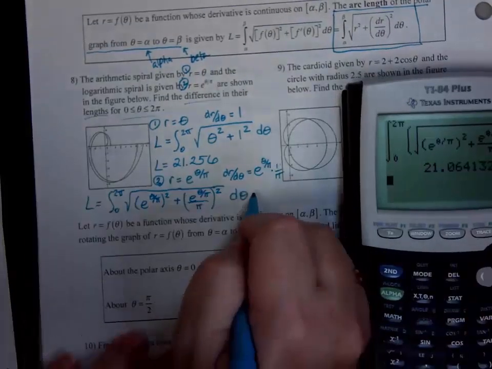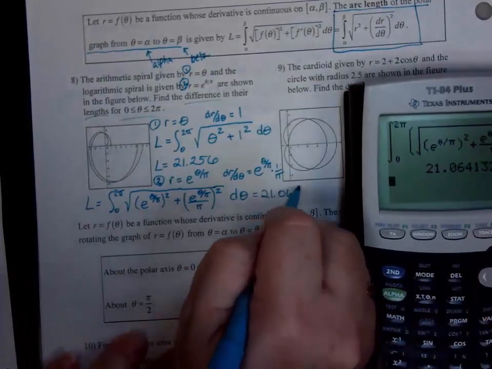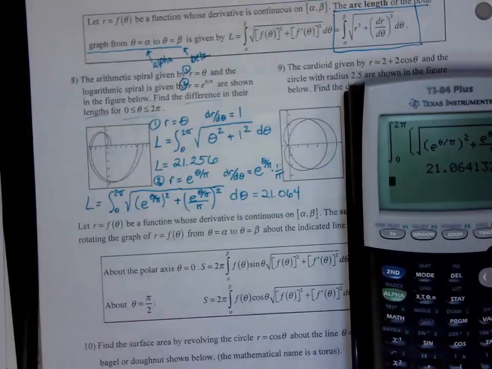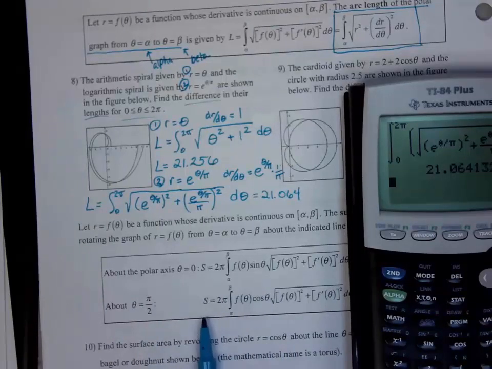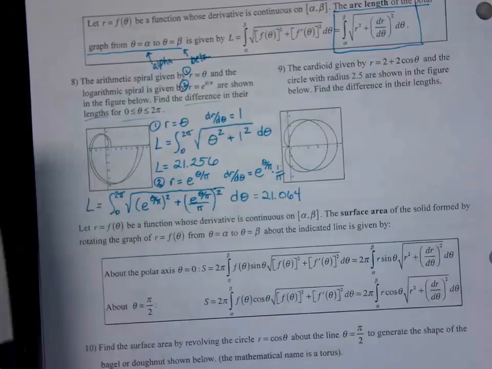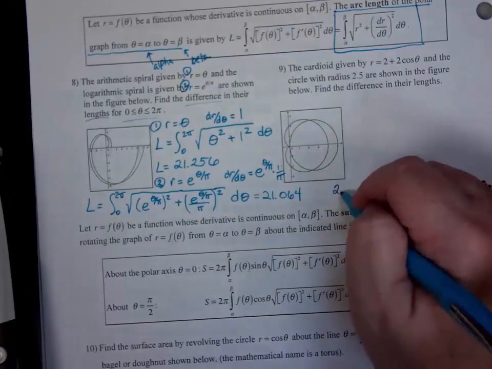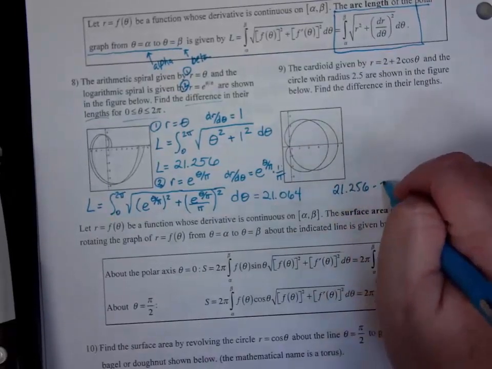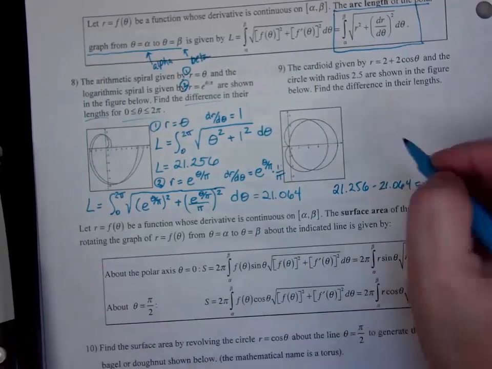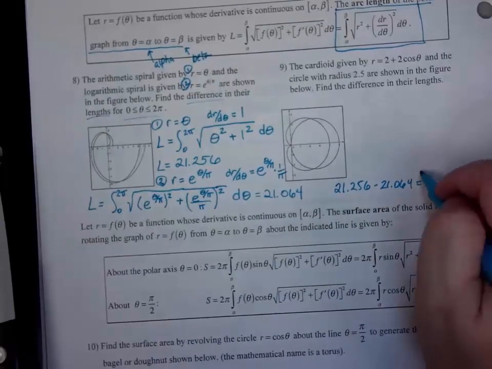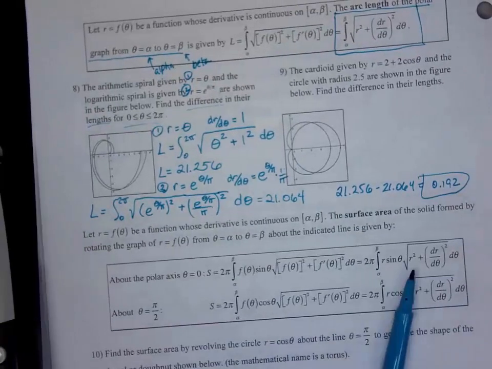So we get 21.064. Pretty close to the other one, which I figured they would be considering the drawing. They're almost the same size. Okay, so did I answer the question they asked? No. What do I need to do to these two values? Subtract them. So 21.256 minus 21.064 is 0.192. That's my difference. I'm not doing number 9. I ran into it, so don't worry about it running over in that area as well.